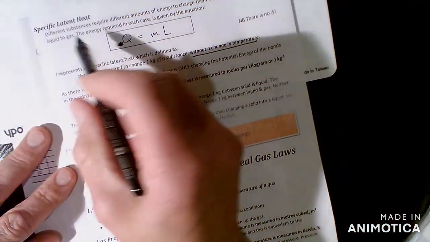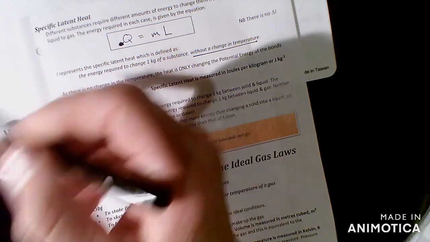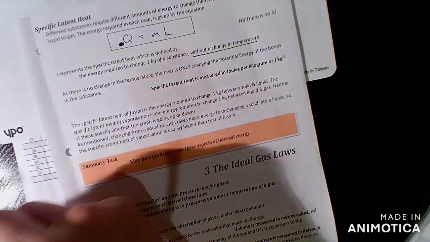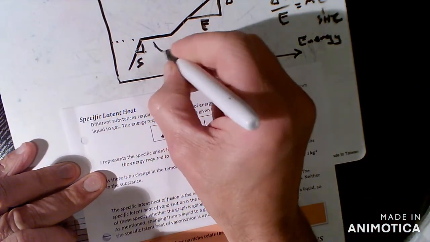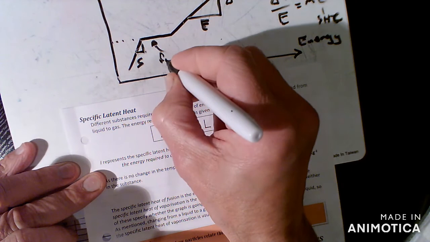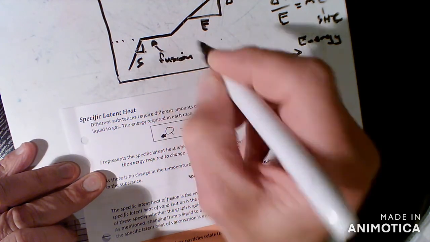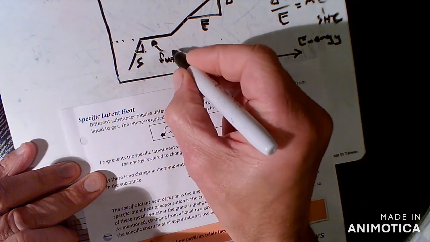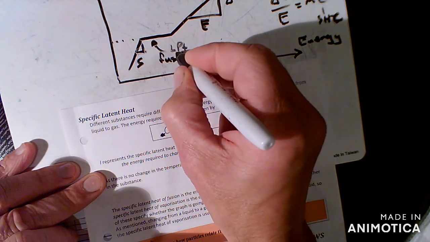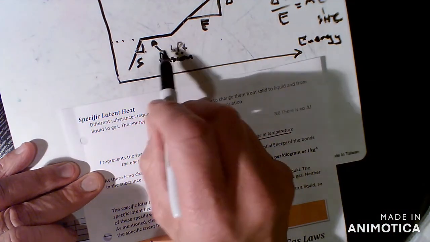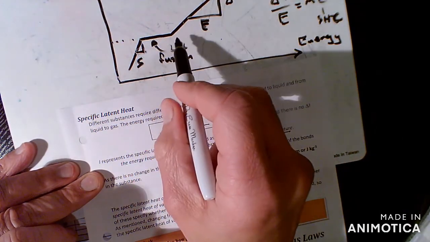Again, we need to be a little bit specific. If we're talking about the specific latent heat, are we talking about the specific latent heat of fusion, which is melting, which sounds a bit mad because you're not fusing anything together. That latent heat is exactly the same size if we were cooling it.